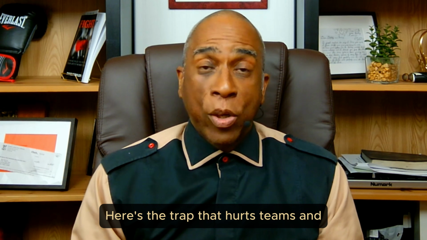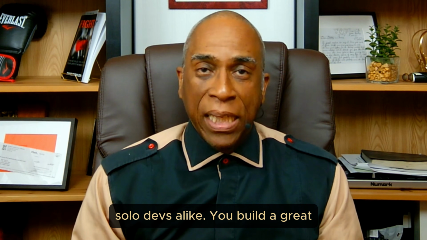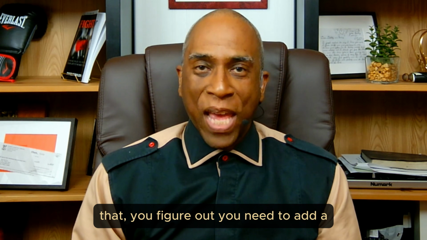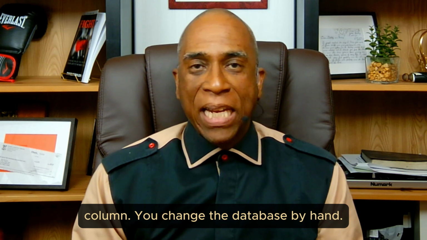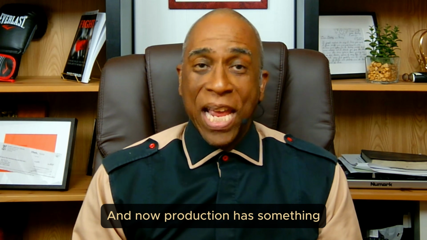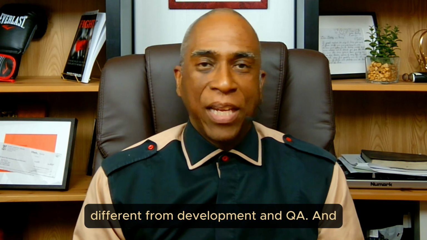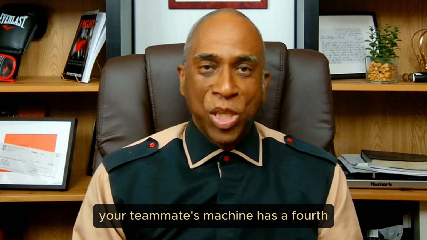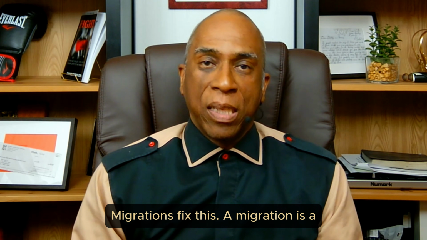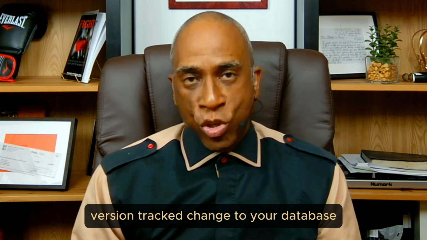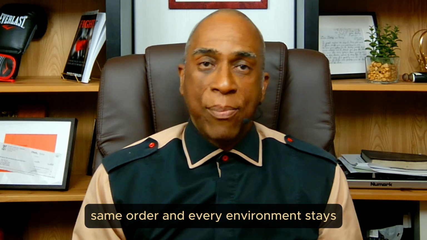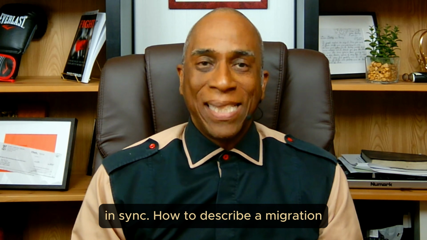Here's the trap that hurts teams and solo devs alike. You build a great schema, the app ships. 6 weeks after that, you figure out you need to add a column. You change the database by hand, and now production has something different from development and QA. And your teammate's machine has a fourth version. Migrations fix this. A migration is a version tracked change to your database structure. Apply it everywhere in the same order, and every environment stays in sync.